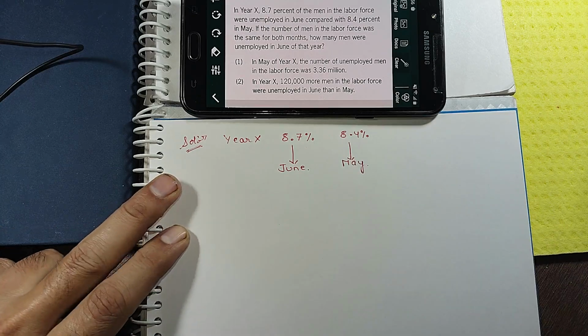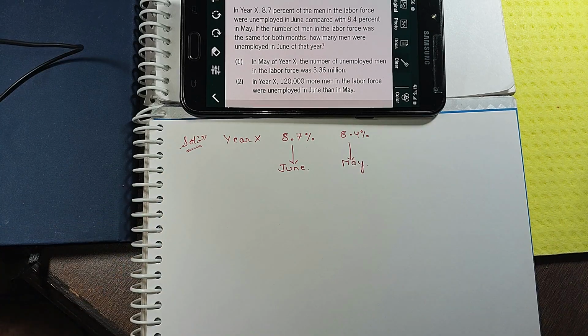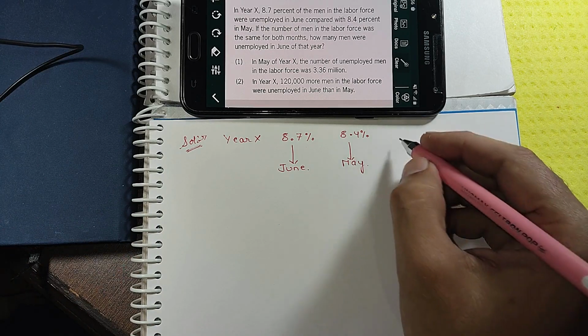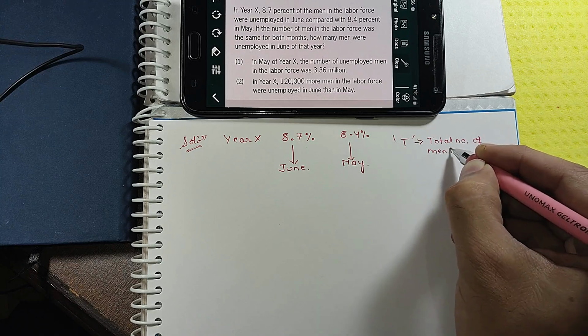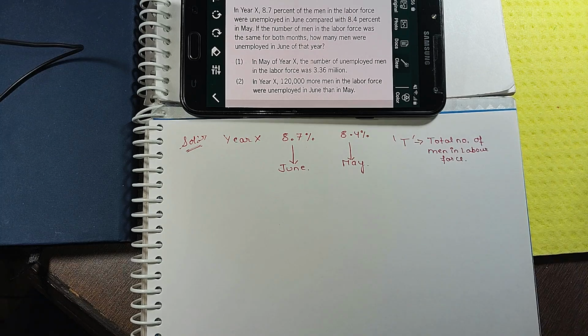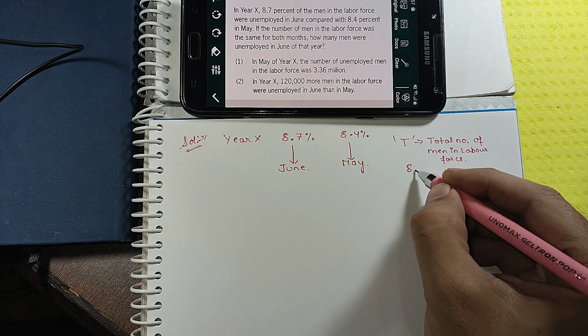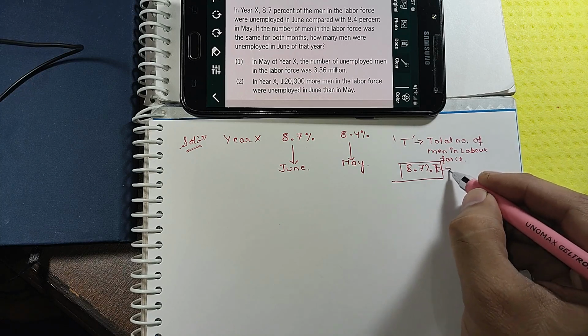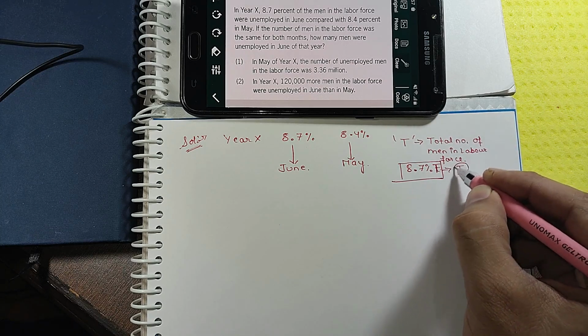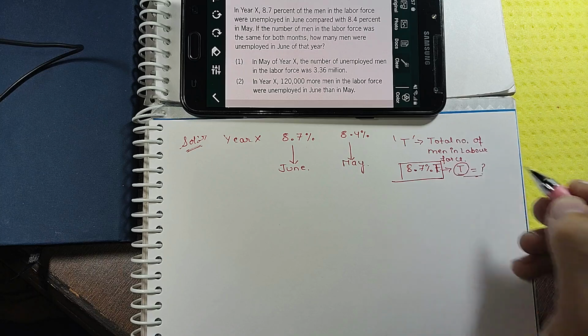If the number of men in the labor force was the same for both months, let us suppose that number to be T, the total number of men in the labor force. How many men were unemployed in June of that year? So we need to find basically 8.7% of T, capital T. We can find it only when we are able to find the value of T, the total number of men in the labor force.